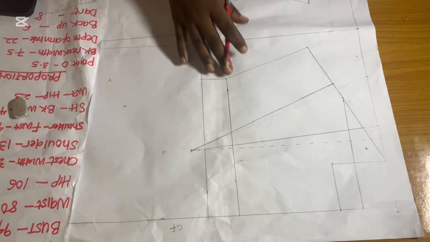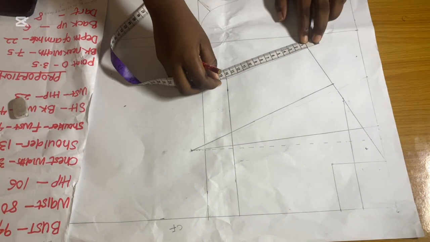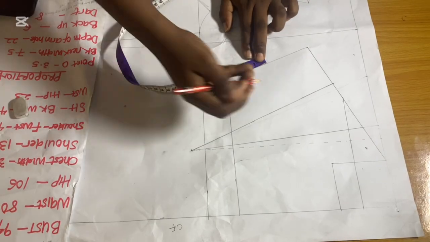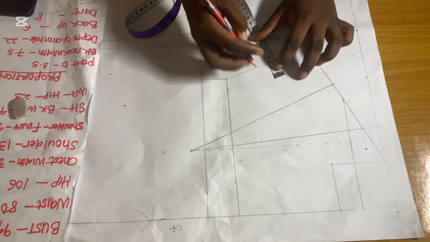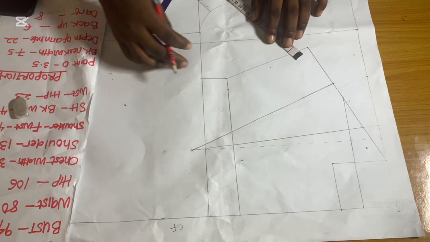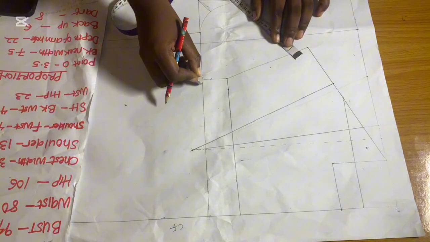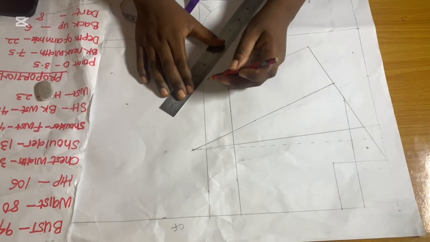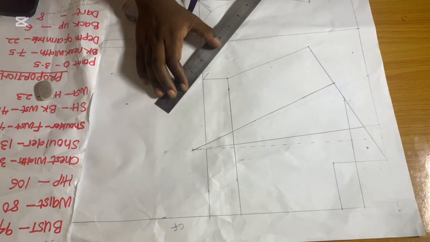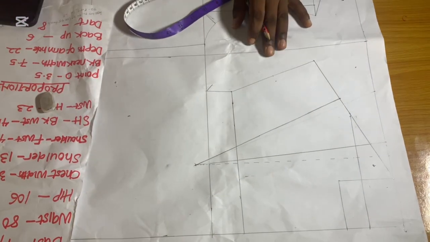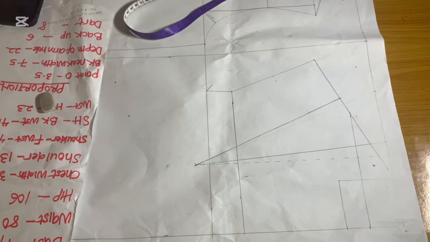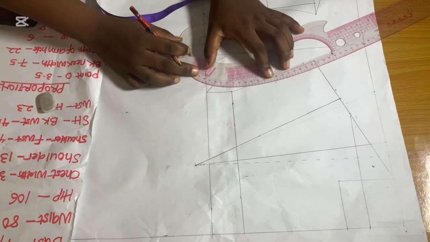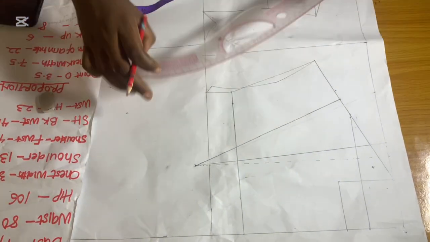To draw my armhole curve, I will place my tape rule from my shoulder slope to the chest line, and I will divide it by 2. At that midpoint, I'm going to come in by 1 centimeter. You know, the front armhole is always deeper than the back armhole. At this point, I'm going to mark a diagonal of 1.5 centimeter. You know, for the back we use 3 centimeter, so I'm going to divide that by 2, which gives me 1.5 centimeter. Okay. After that is done, I'm going to use my curve ruler to create my armhole curve right here.